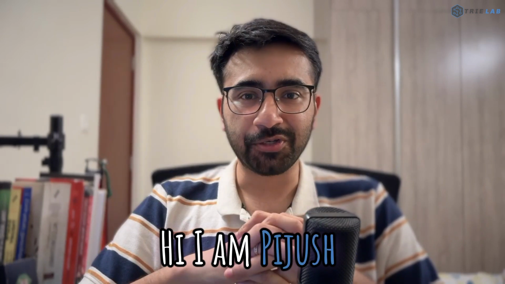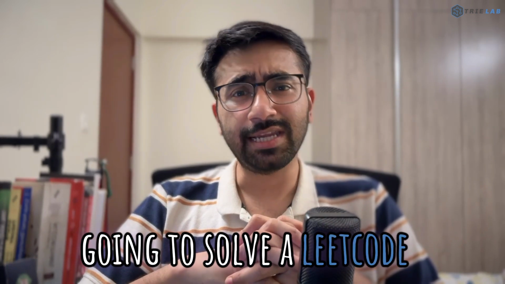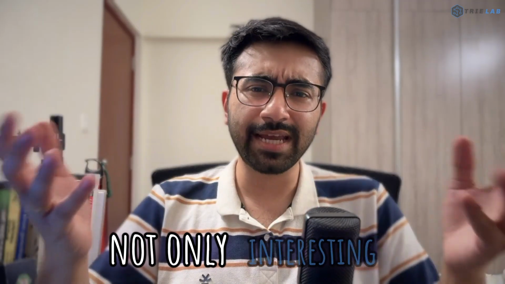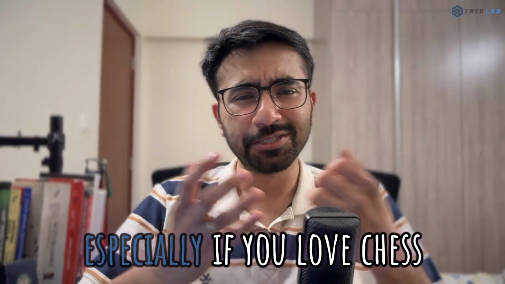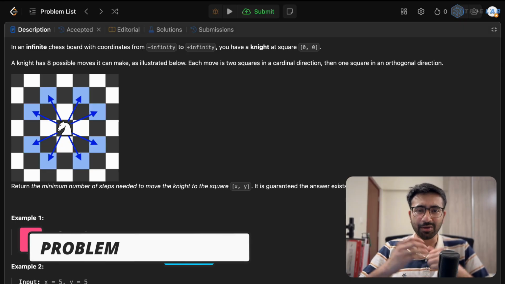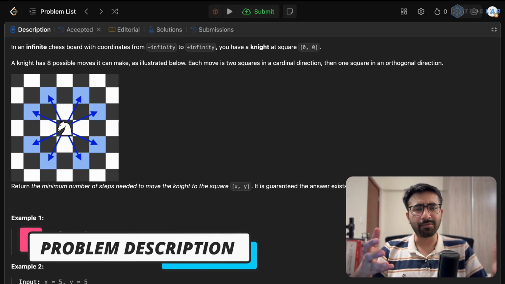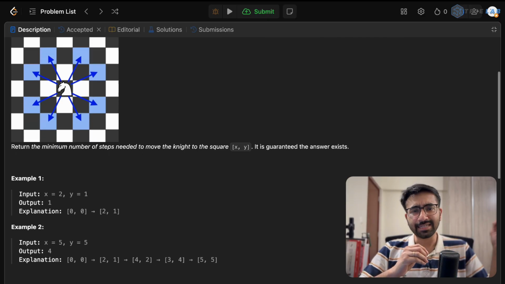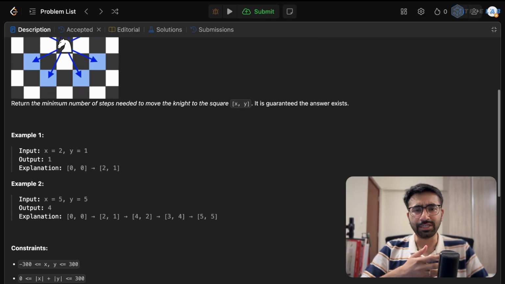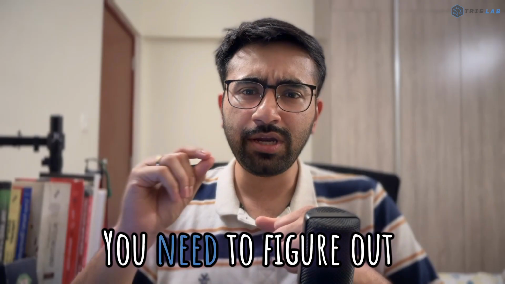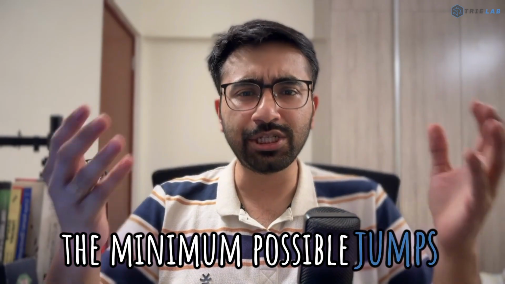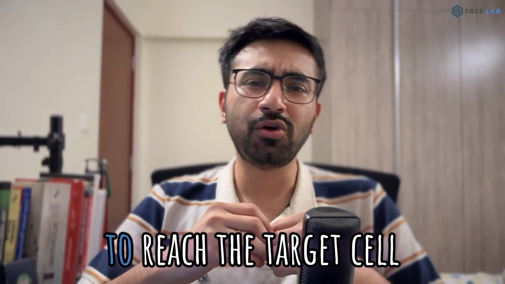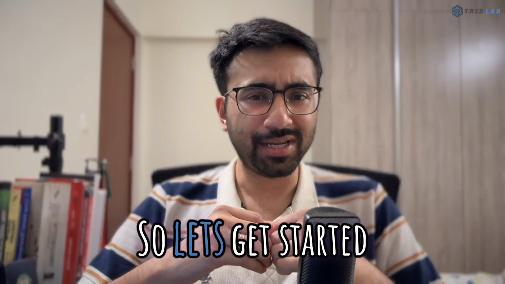Hi, I'm Piyush, and today we are going to solve a LeetCode medium problem that's not only interesting but quite fun, especially if you love chess. The problem is quite simple. You're given a chessboard with an infinite number of cells, along with the starting coordinate of a knight and the target coordinate the knight has to reach. You need to figure out the minimum possible jumps the knight has to make to reach the target cell. So let's get started.